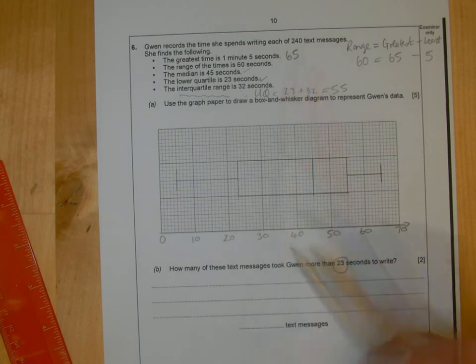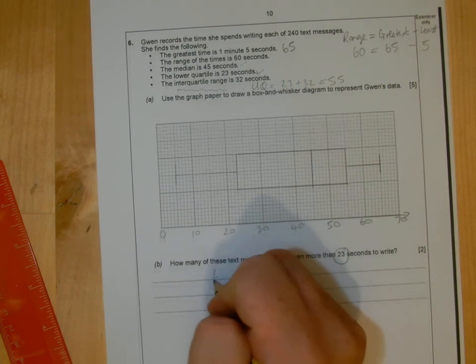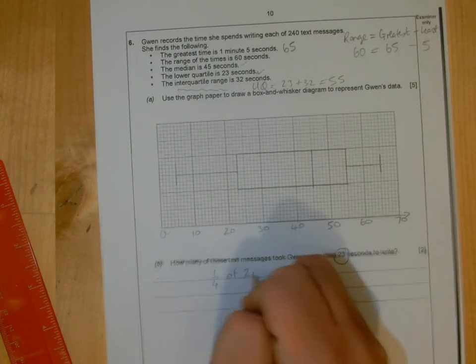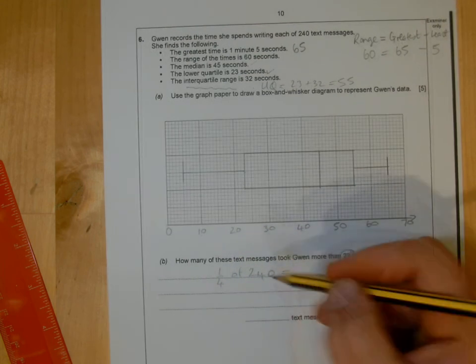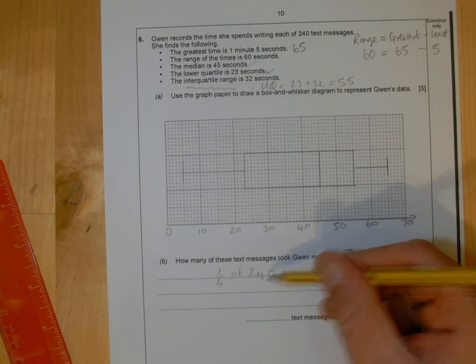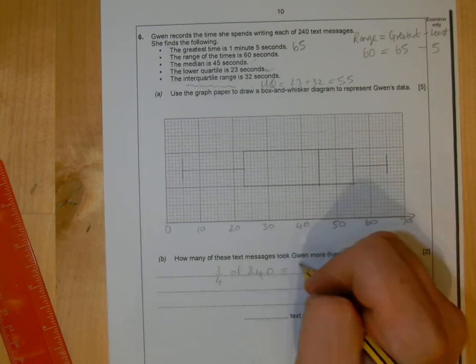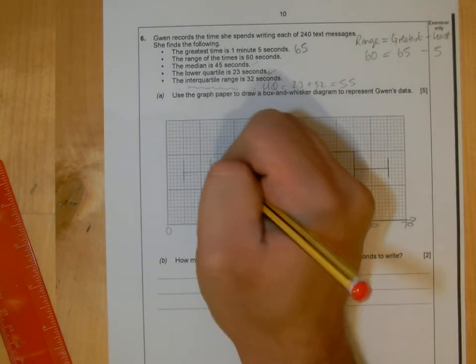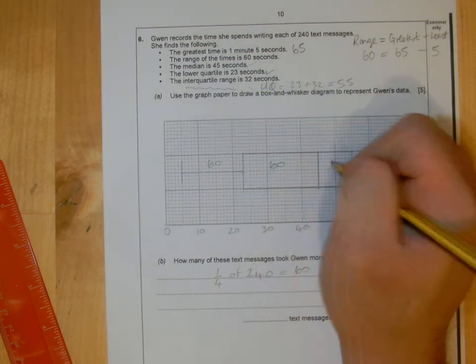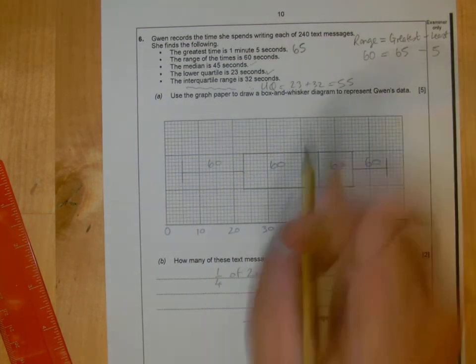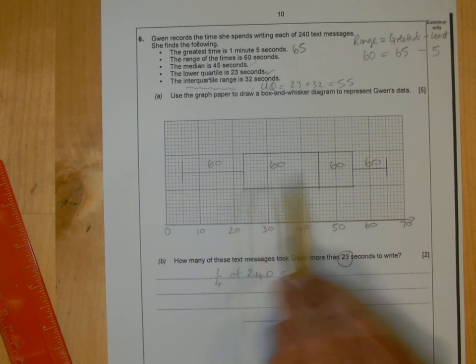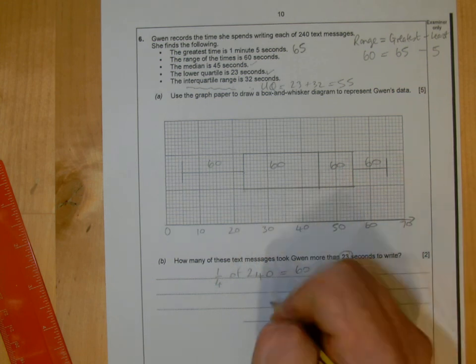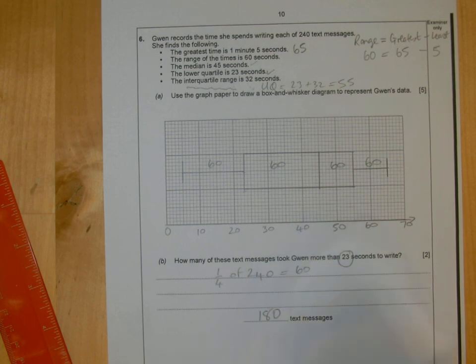If there's 240 text messages, a quarter of 240 is 60. So you can have 60 here, 60 here, 60 here, and 60 here. So how many have we got greater than the lower quartile? Well, you've got 3 lots of 60, so it'll actually be 180.